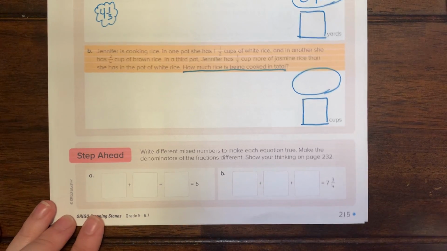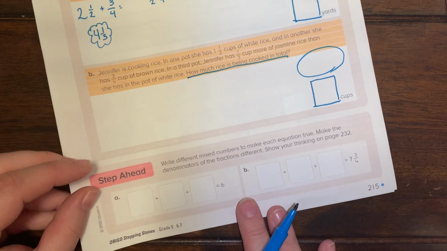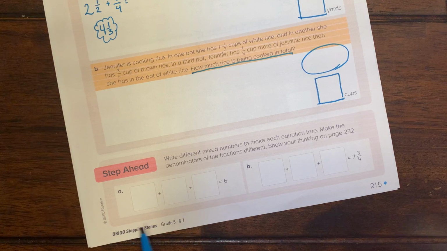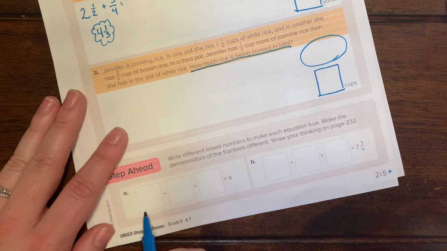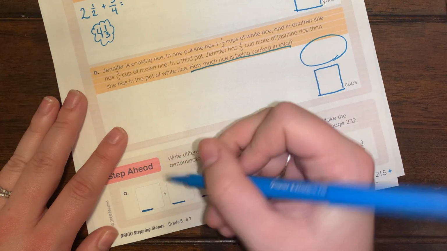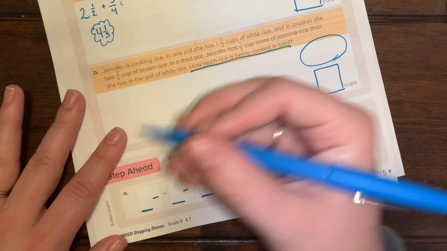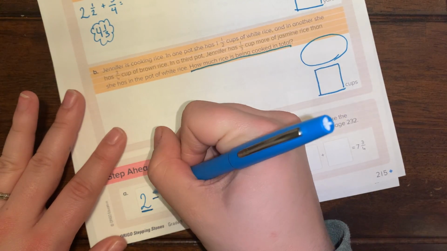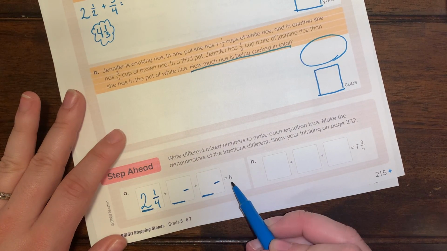So I don't really want to give you guys too much, because I'd love for you guys to stretch your brain and struggle with this and figure out what you need to do. But I'll give you a hint. So you're going to have a whole number here. Okay. And then you're going to have a fraction here. So for instance, you could have 2 1/4, and then maybe put something here and something here to get 6.